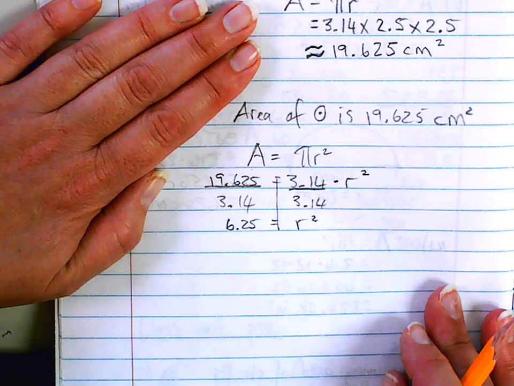Now I want to show you something with circumference. Circumference is even more accurate.